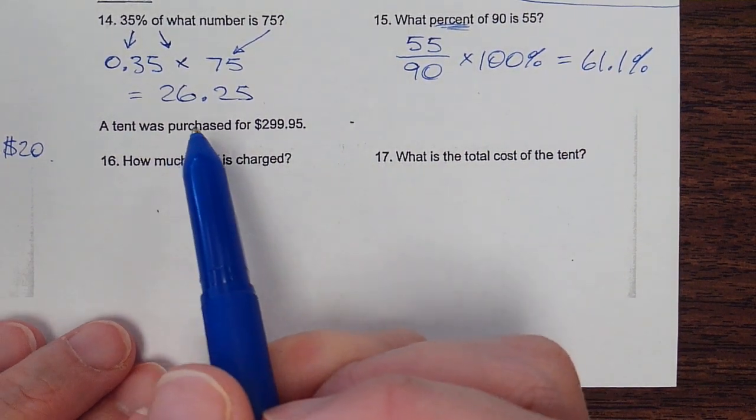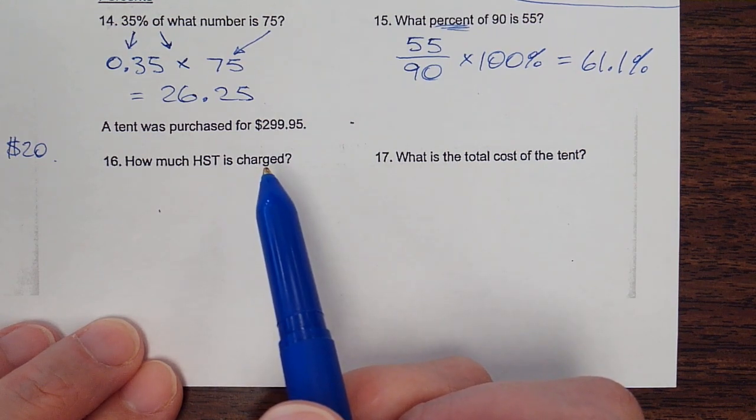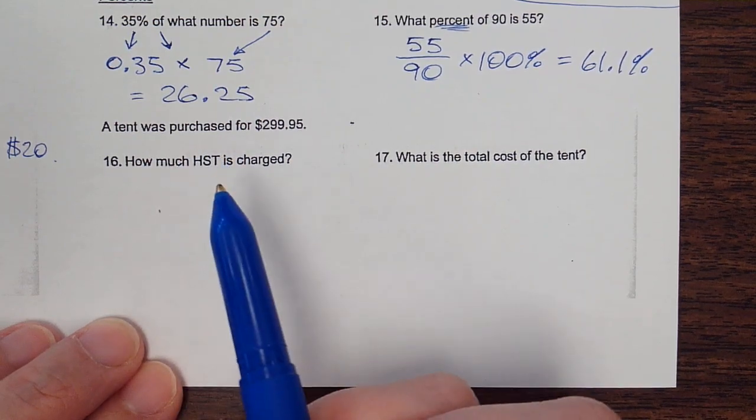Right? A tent was purchased for $299.95. How much HST was charged? So how many percent HST do we have to pay?